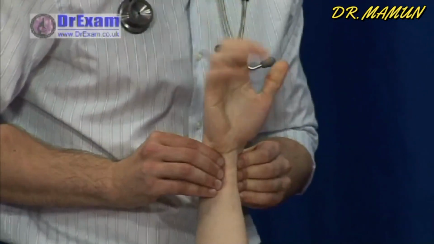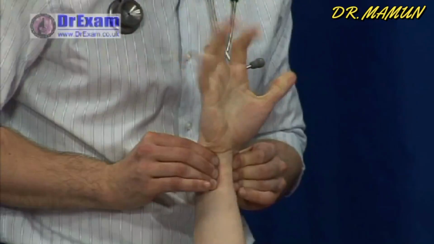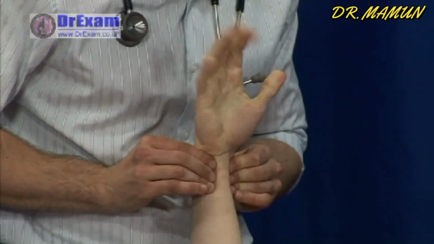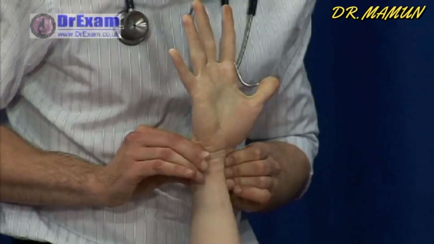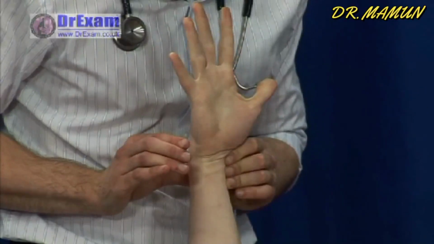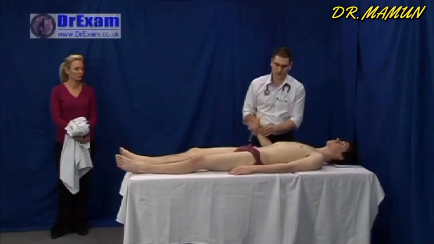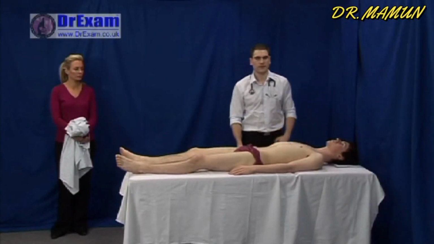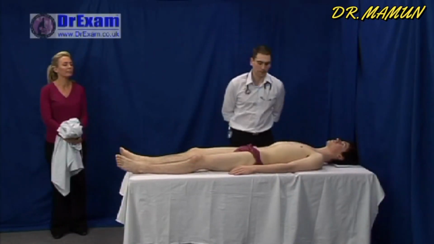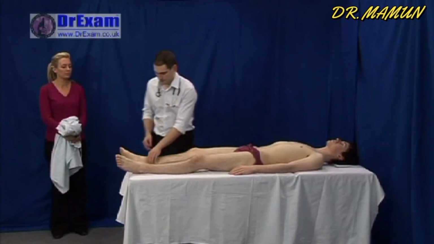This should be repeated for the ulnar artery. And also repeated on the contralateral hand. Now establish Berger's angle and perform Berger's test.